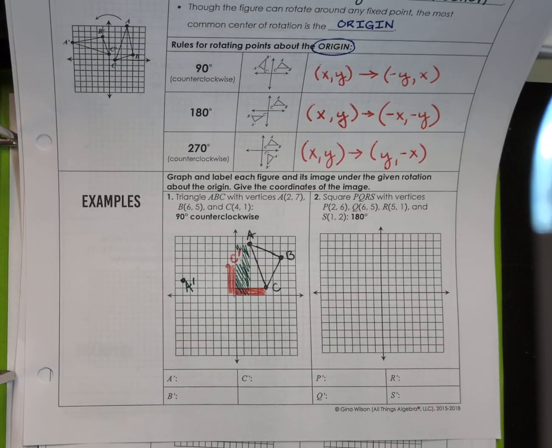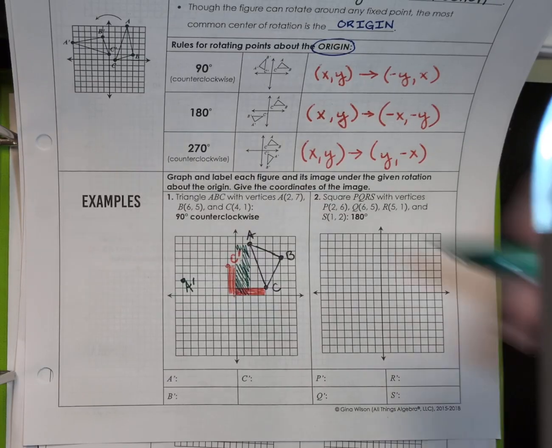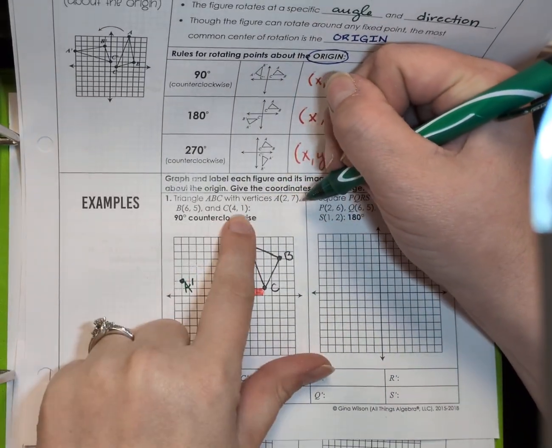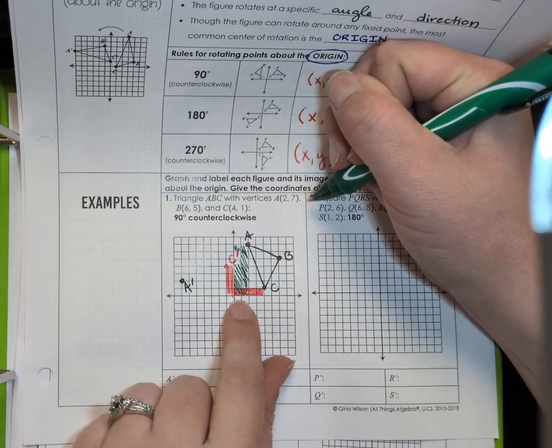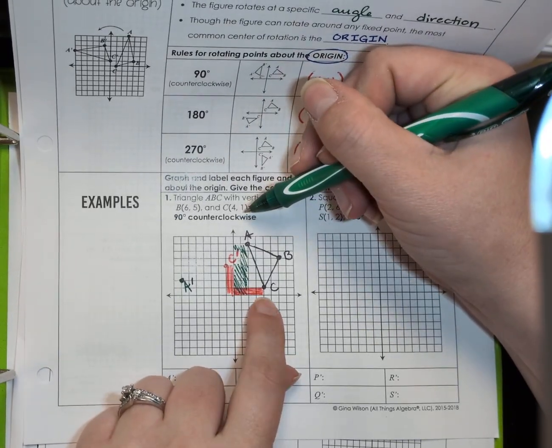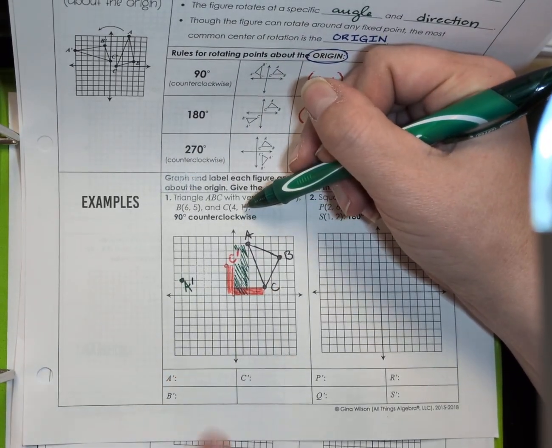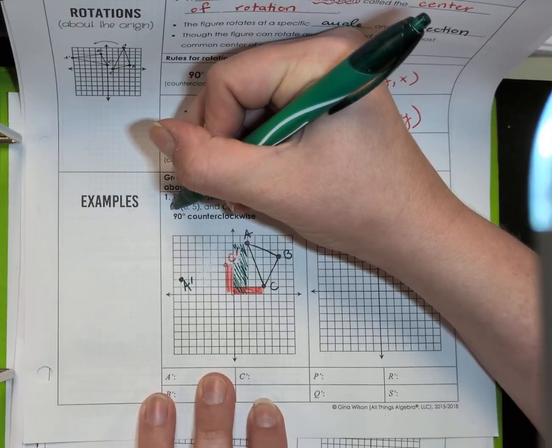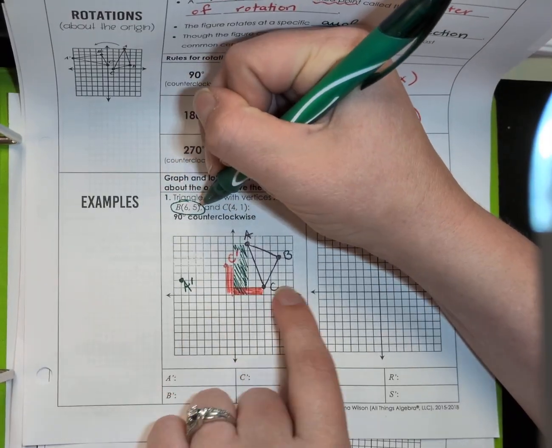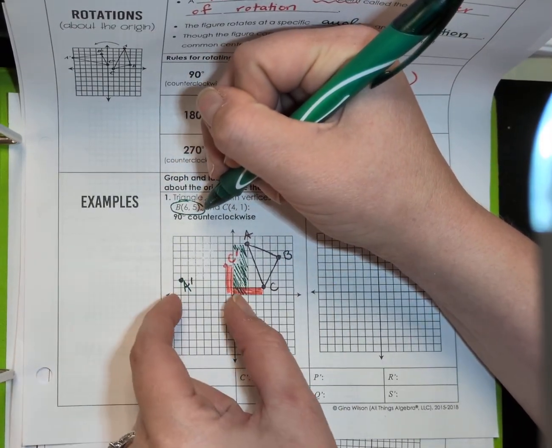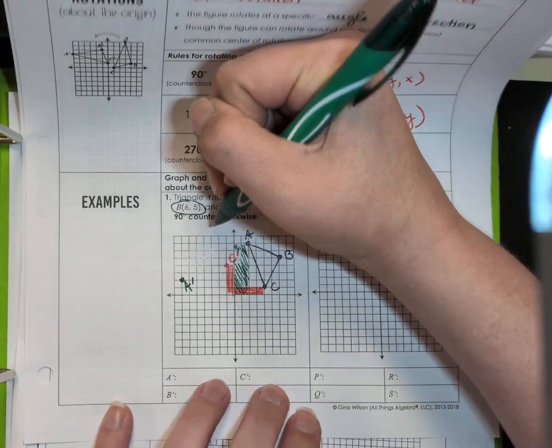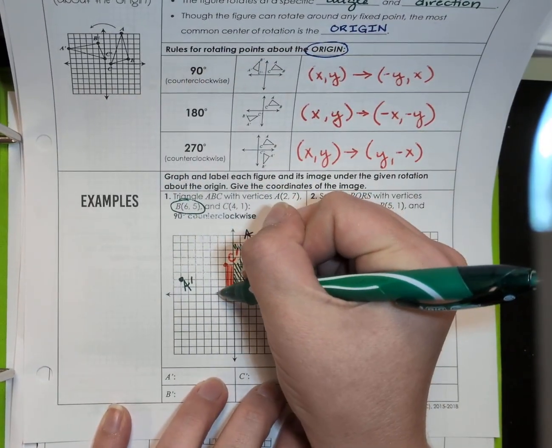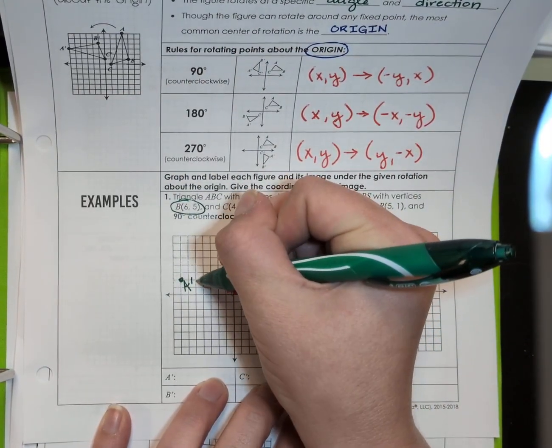If you didn't notice, the coordinates are the dimensions of your rectangles. So C was 4 by 1, that's your coordinate. Now B is 6 by 5, right? So when I rotate it, now it's going to be 1, 2, 3, 4, 5, negative 5, 6.